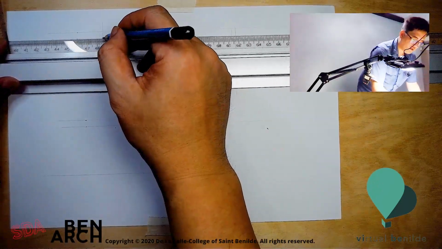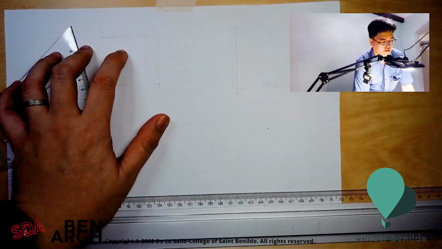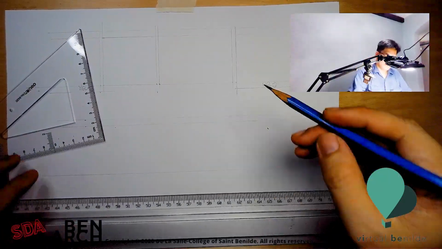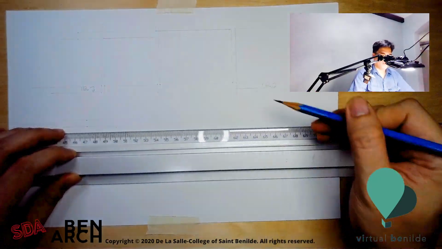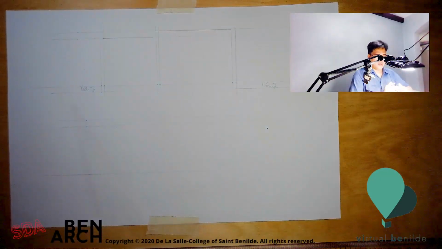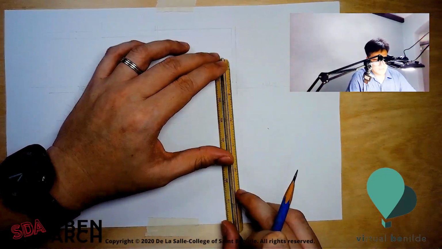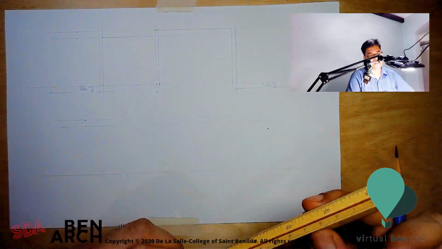So I have determined that the ceiling height for my bathroom is going to be 2.4 meters. And the ceiling height for my study is going to be 2.7. Establish the sill height of your window to be 0.9.